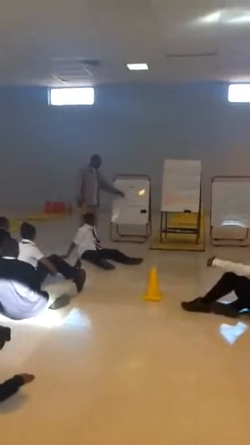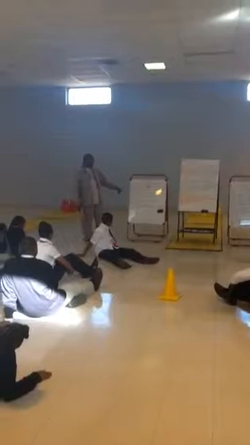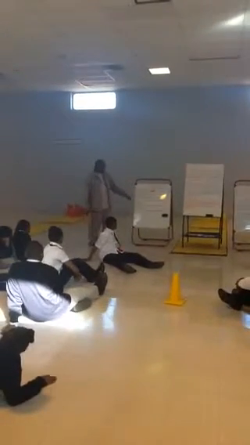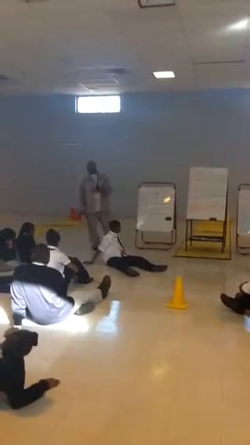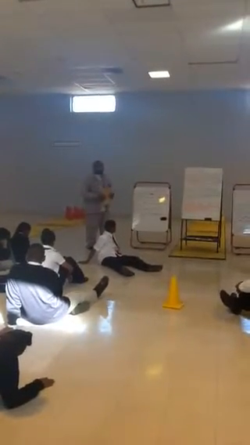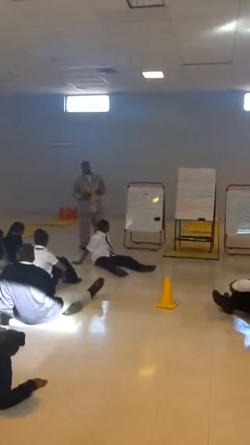Strike is when you knock down all the pins on one bowl. A spare is to knock down all the pins in 2 bowls. Gutter ball is if you miss all the pins. All right, everybody understand? Yes, sir.